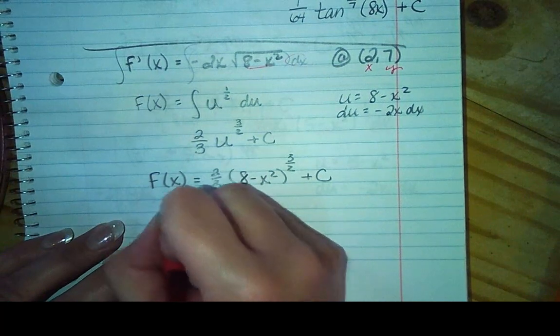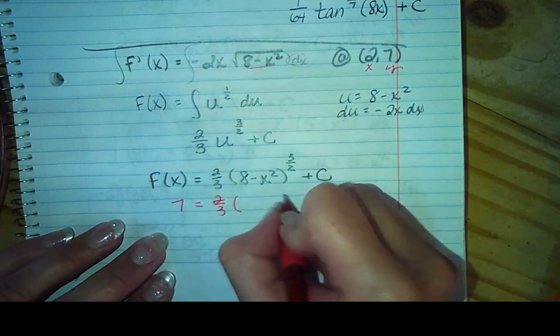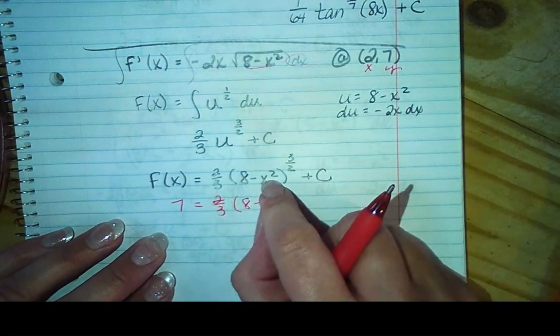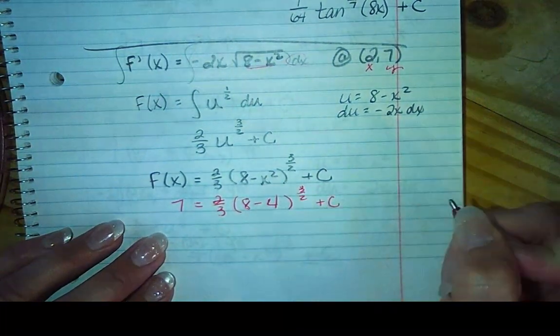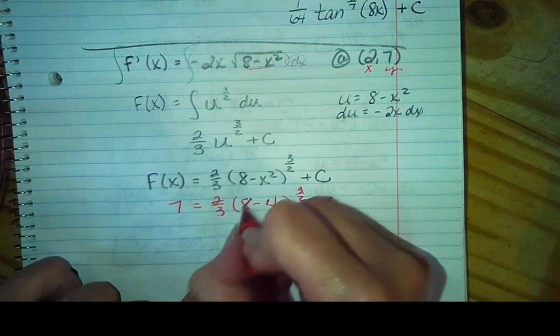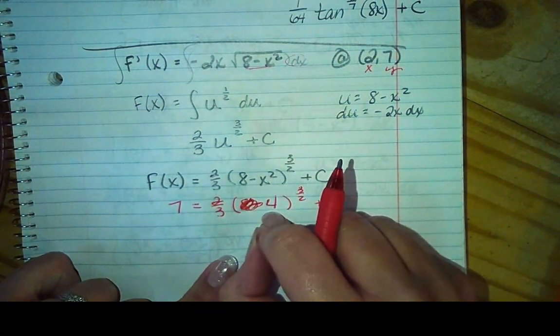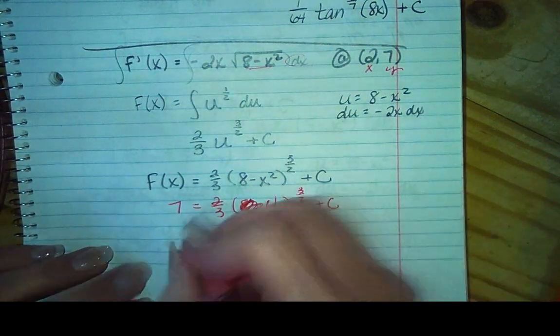So this is my y, so 7 equals 2/3 times 8 minus 2 times 2, which is 4, to the 3/2 plus c. So 8 minus 4 is 4. And then the square root of 4 is 2, to the 3rd is 8. Okay, so 4 to the 3/2 is 8.